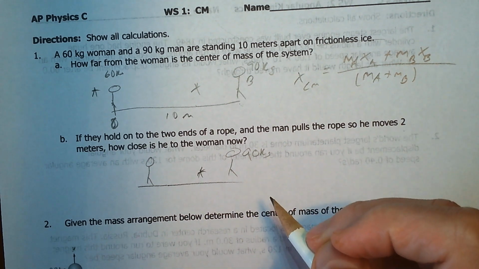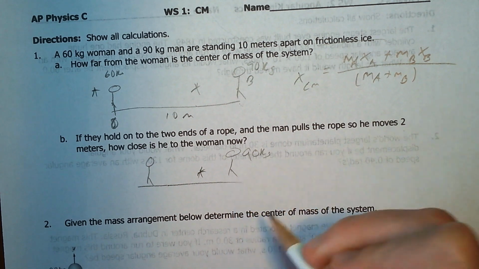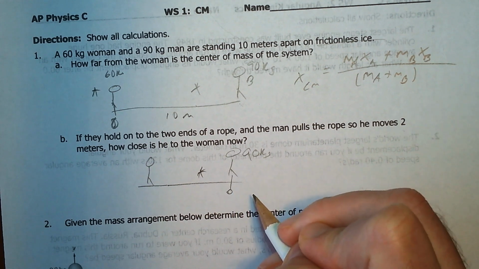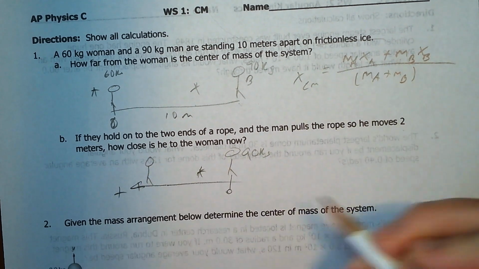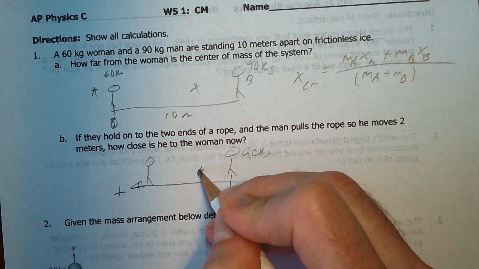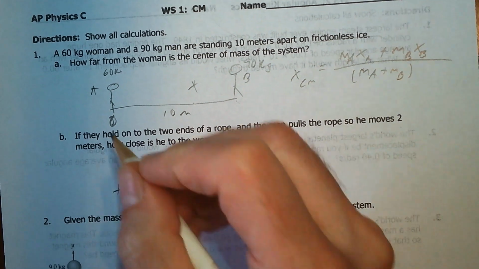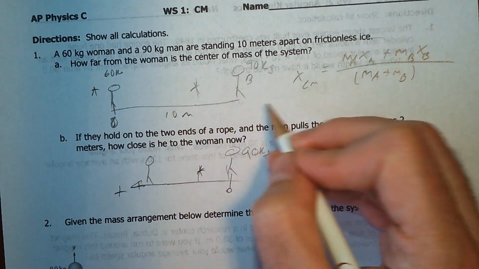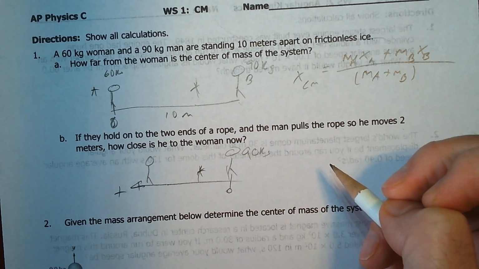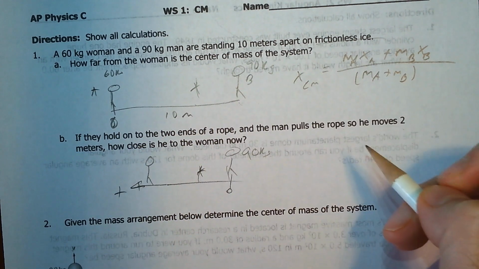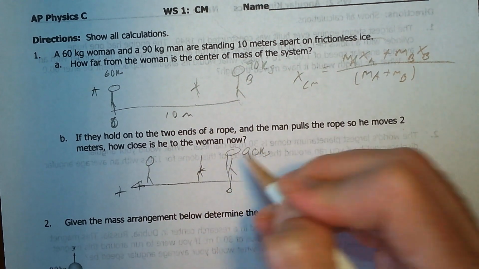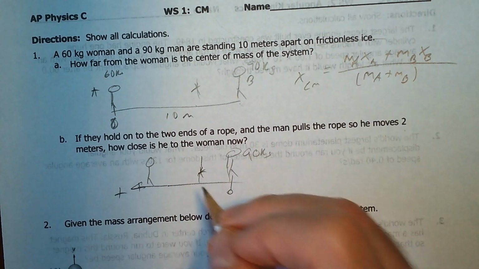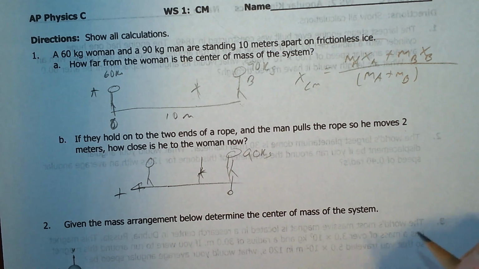Now I would recommend putting the man at the origin, and let's say this way is positive, because now you should know what this distance is. Up here you found the distance to the center of mass, and if you know the entire thing is 10, then 10 minus that would give you his distance, then subtract 2, and that would be how far this is now. That position has to be unchanged.